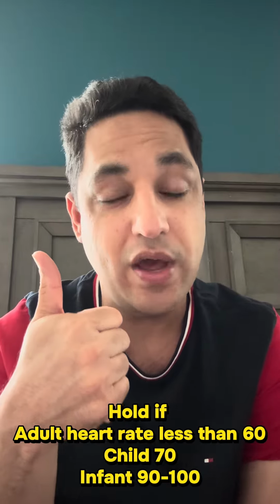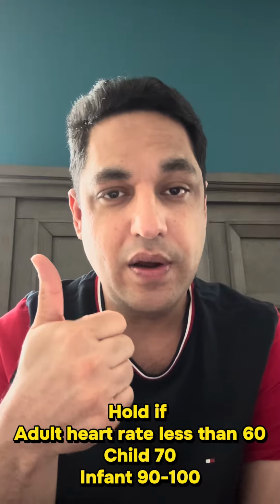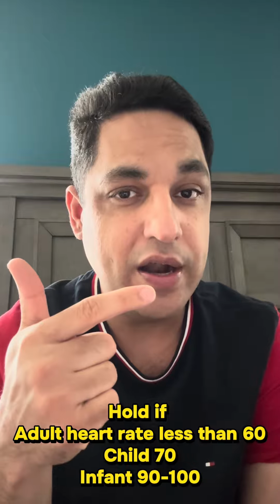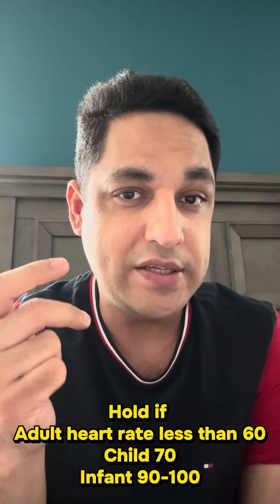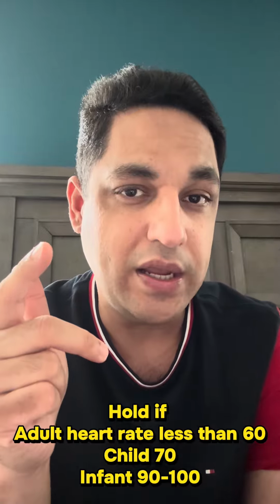Second thing, when you should not give this medication. There are three categories. In an adult, hold this medication if the heart rate is less than 60. Very importantly, during your NCLEX exam, they're going to ask you this. Second, child: if the child's heart rate is less than 70, you are going to hold this medication. Thirdly, infant: if the infant's heartbeat is less than 90 or 100, you are going to hold this medication. So see, three categories: adult less than 60, child less than 70, and infant less than 90 or 100. Then you hold this medication, right?